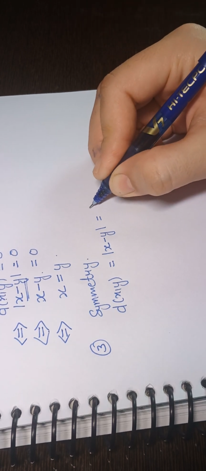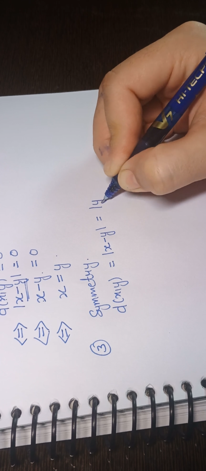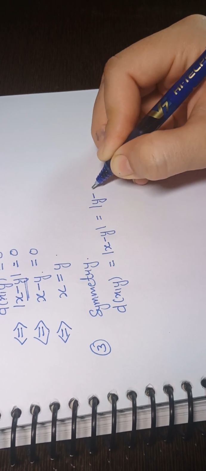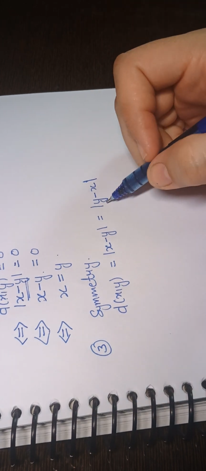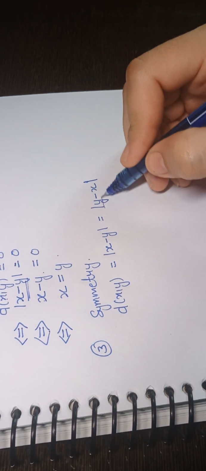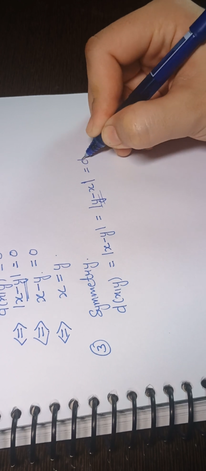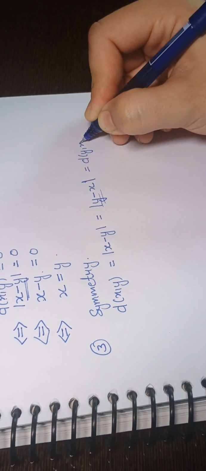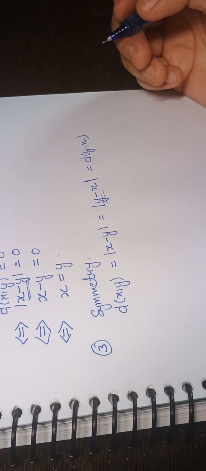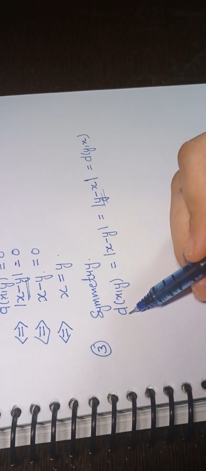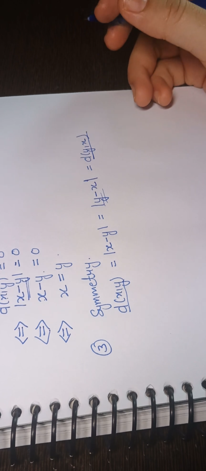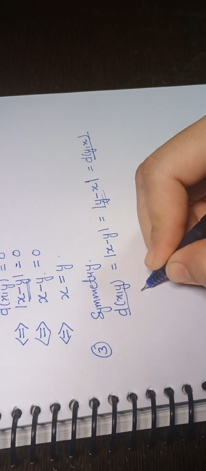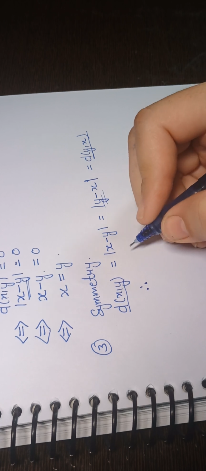No, it will not. So I can interchange and write it as y minus x. By definition of d, can I write it as d of yx? So d of xy turns out to be equal to d of yx. And therefore, symmetry also holds.